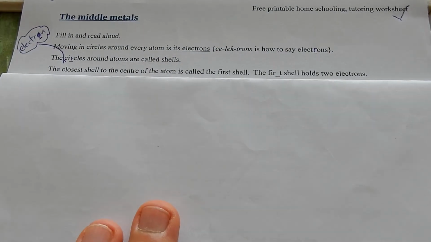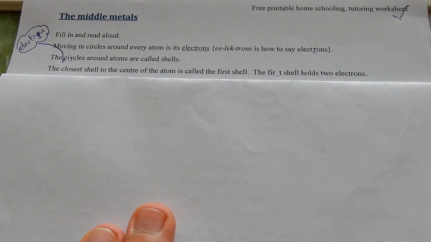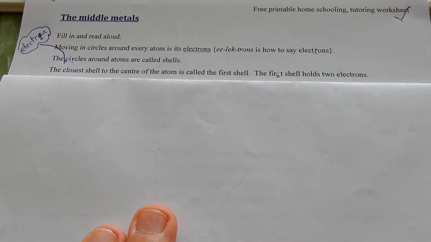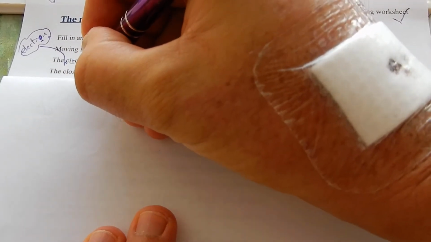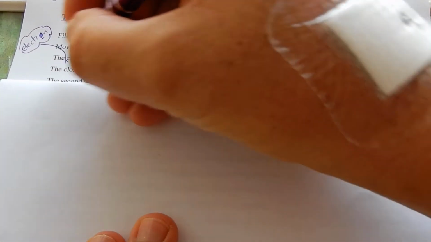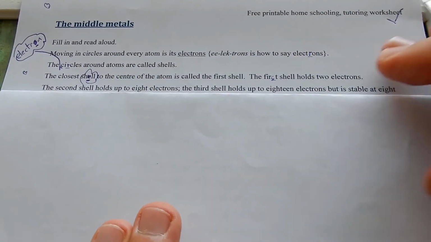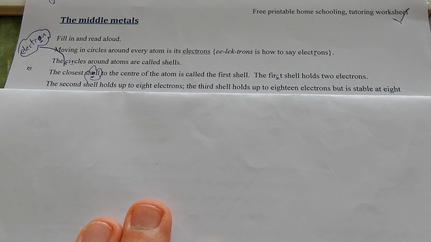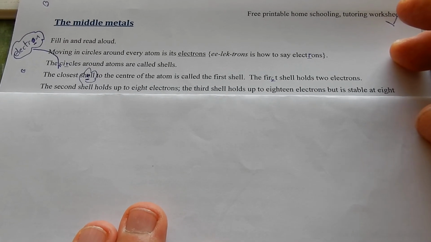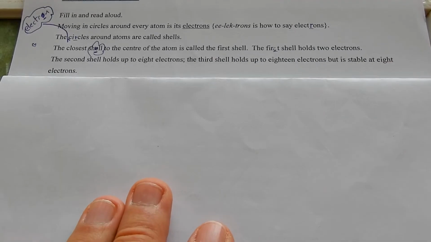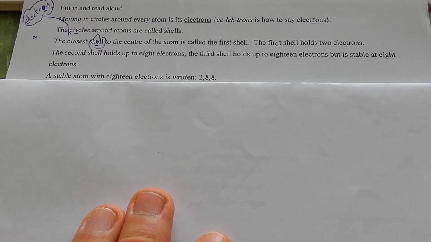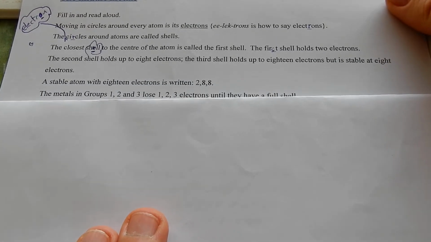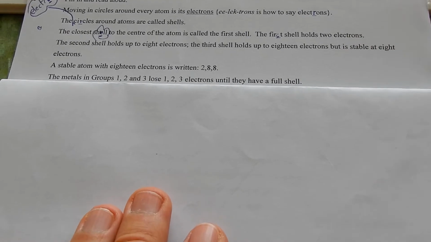The closest shell to the centre of the atom is called the first shell. The first shell holds 2 electrons. The second shell holds up to 8 electrons. The third shell holds up to 18 electrons, but is stable at 8 electrons. A stable atom with 18 electrons is written 2, 8, 8, because 2 plus 8 plus 8 is 18.